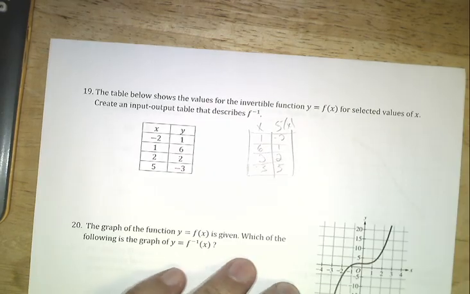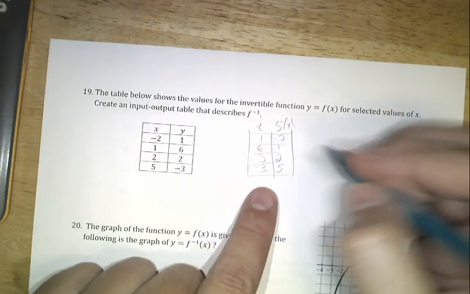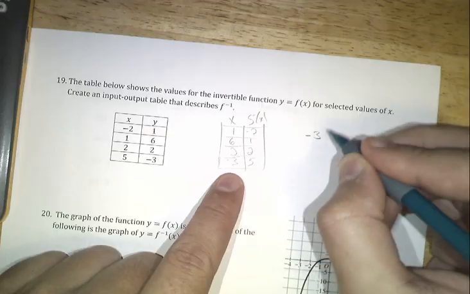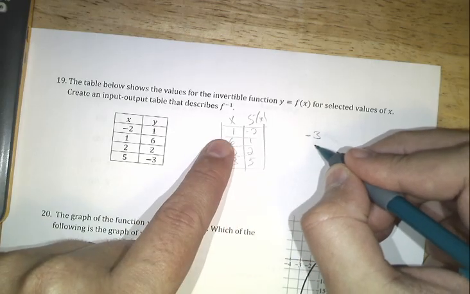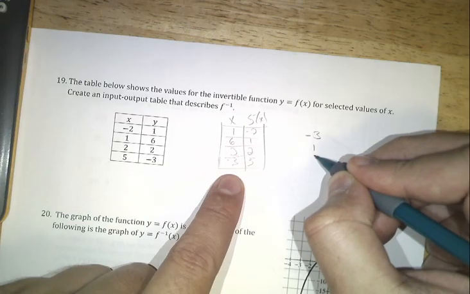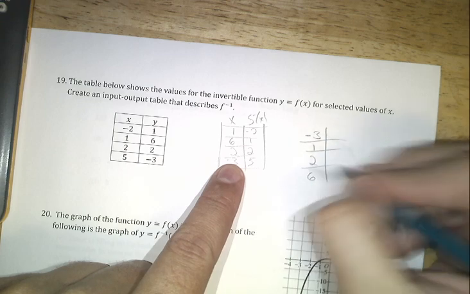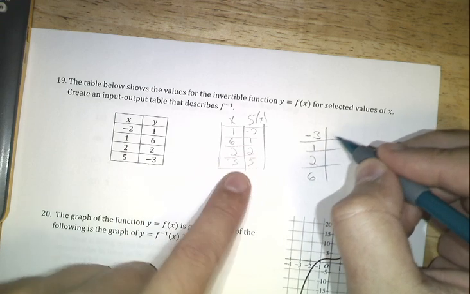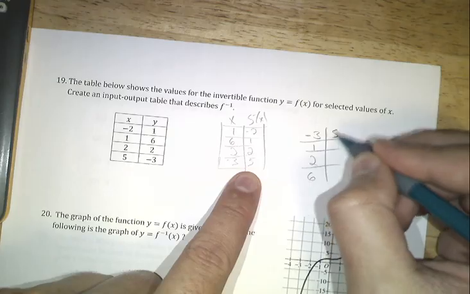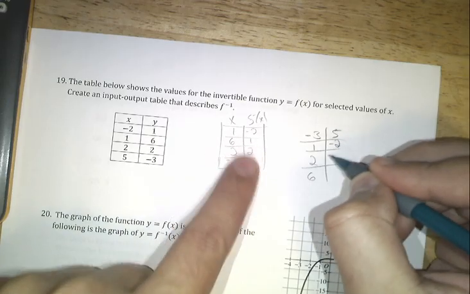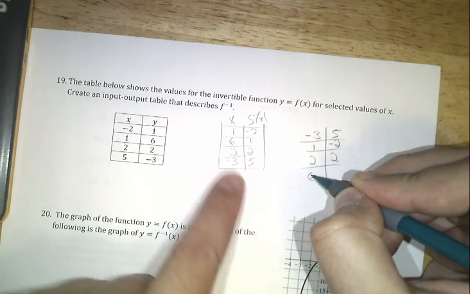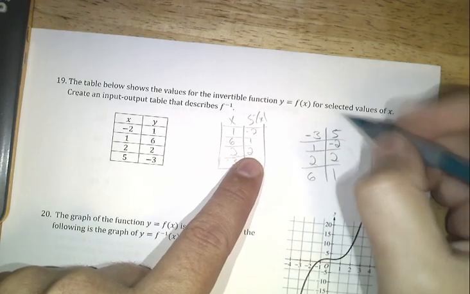If you want to be extra thorough, you could put the x values in order, because that's usually how we write them anyway. So you could put negative 3, 1, what's the next one? 2 and 6. And so then negative 3 is paired with 5, 1 is paired with negative 2, 2 is paired with 2, and 6 is paired with 1.